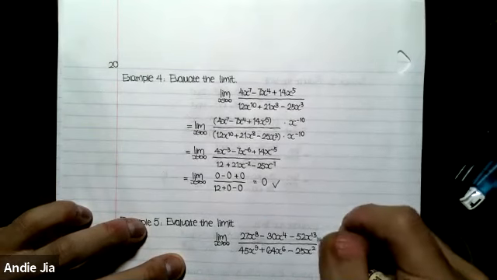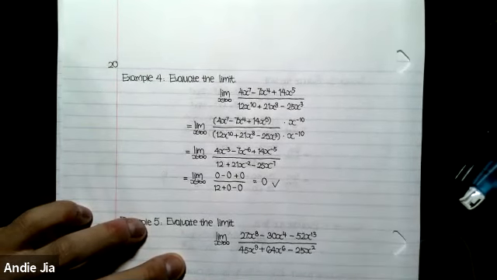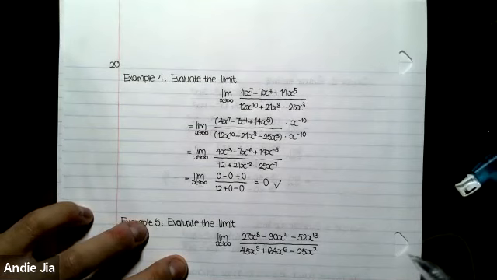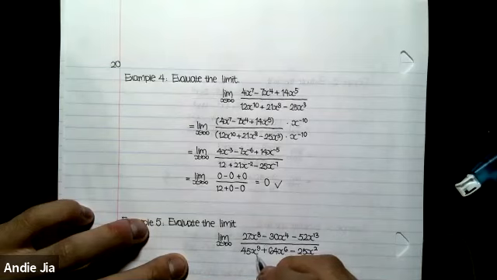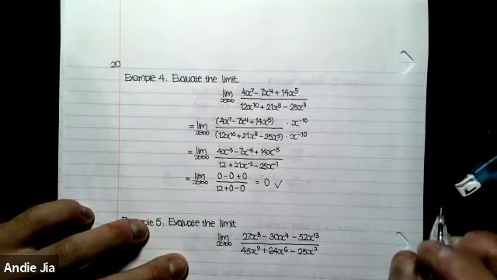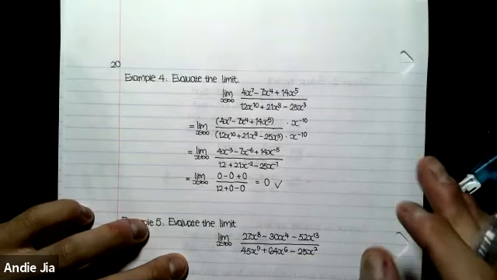The highest power is 13, but it's in the numerator. So we divide by the highest power in the denominator because we do not want the bottom to be a 0.